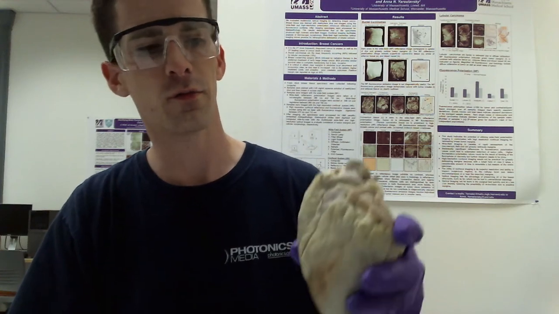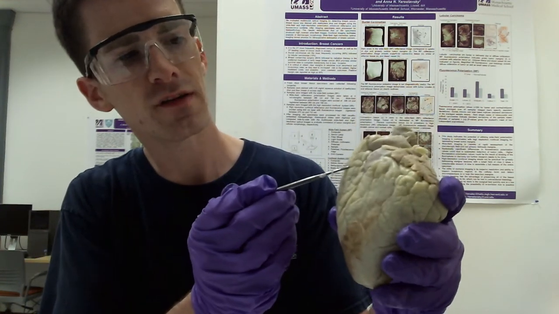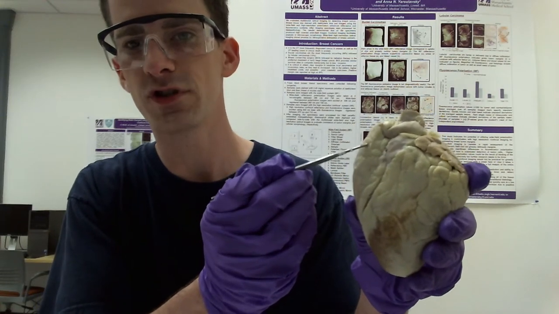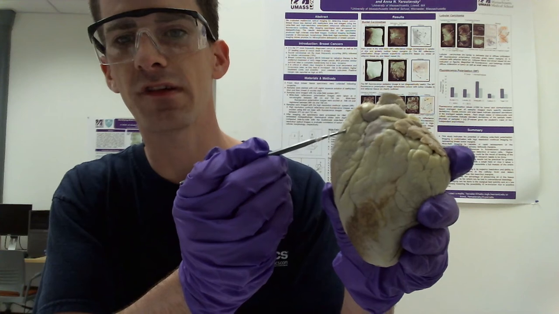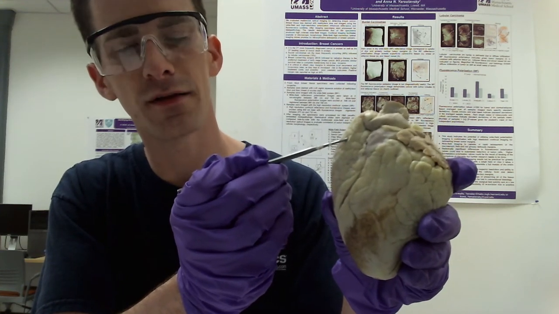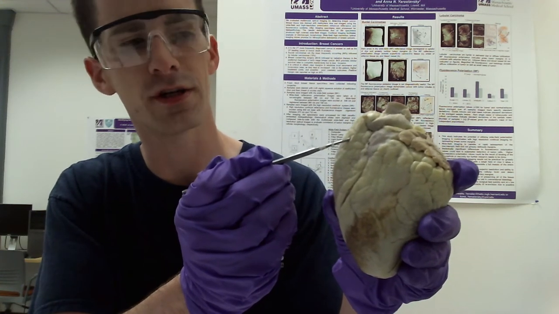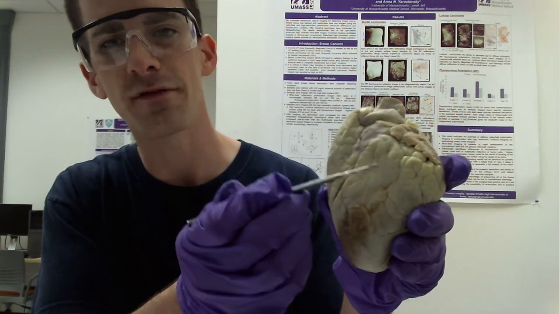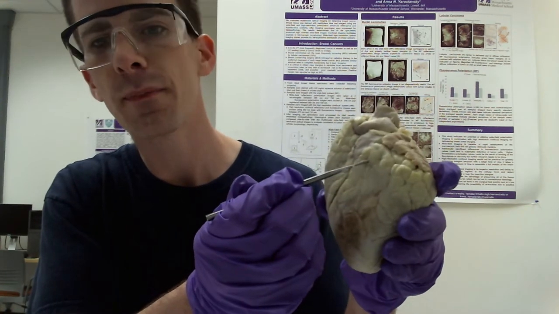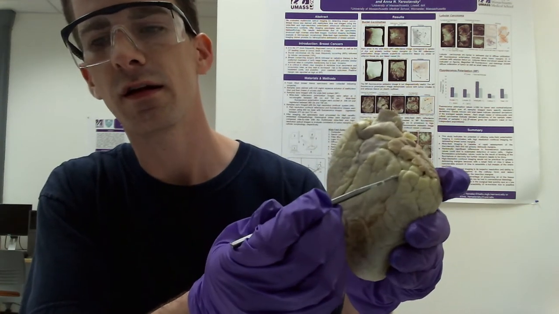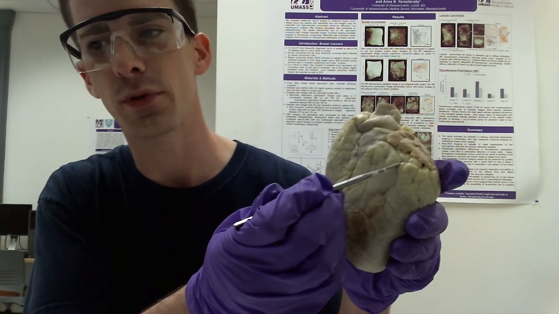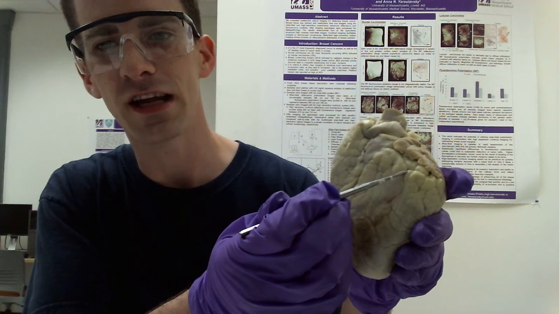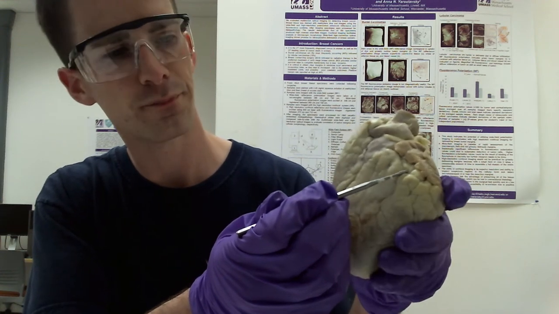So for instance, if we look from the external anterior view, here you can see the right atrium, which is around here. It is the right upper chamber that receives deoxygenated blood from the systemic circulation. And on the opposite side of the heart, around here, you can see the part of the left atrium, which is the left upper chamber that receives oxygenated blood from the lungs.